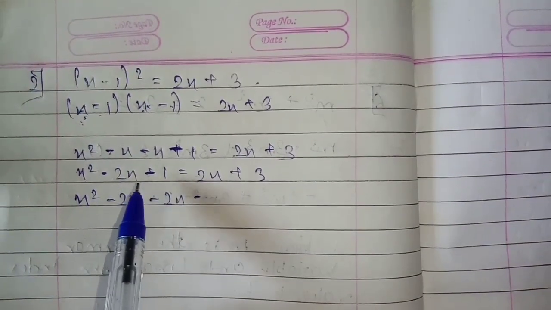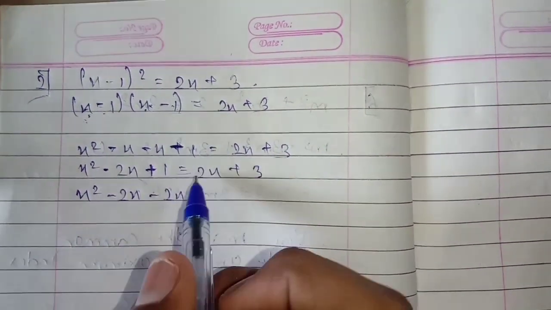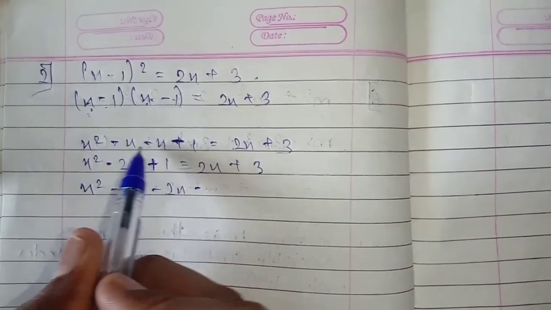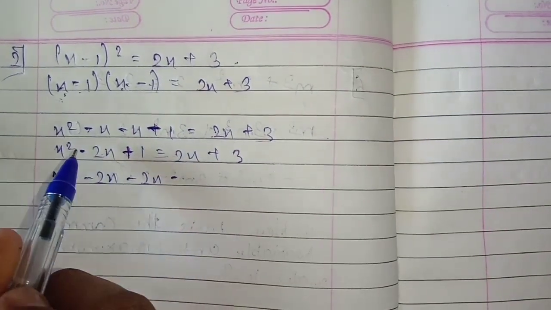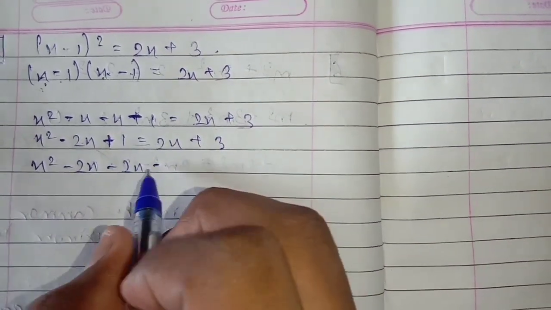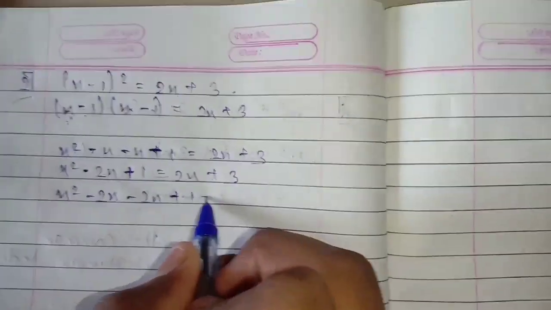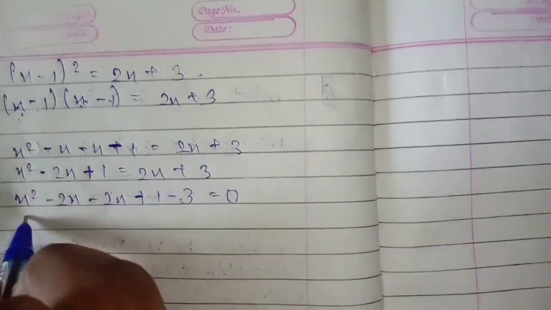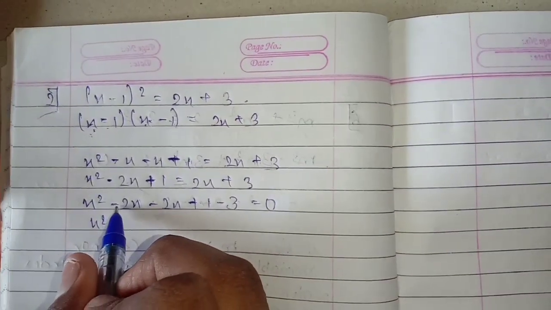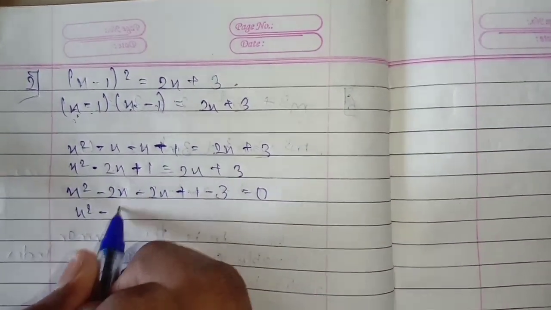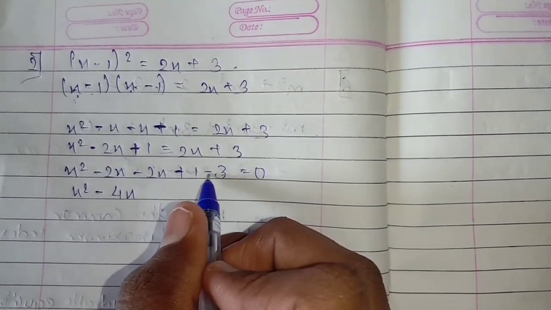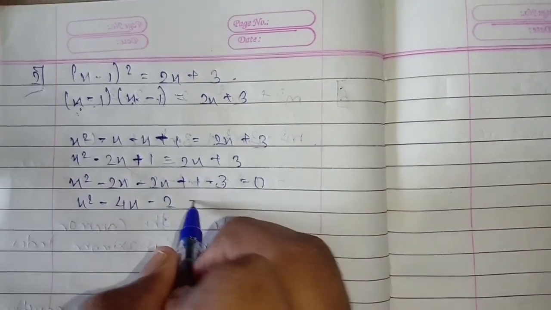This is x square minus 2x, and this is plus 1, okay. So this plus 1 is equal to 2x plus 3. So minus x minus x will become 2x, and the minus sign is there, so it will become minus. So this x square minus 2x, and when this plus 2x goes to the left it becomes minus 2x, and this plus 1 and this plus 3 will become minus 3 is equal to 0. So x square, and minus 2x minus 2x, that is 4, and the bigger number has the minus sign, so it will become minus 4x. Plus 1 minus 3 will become 2, and the bigger number having the minus sign will become minus 2 is equal to 0.